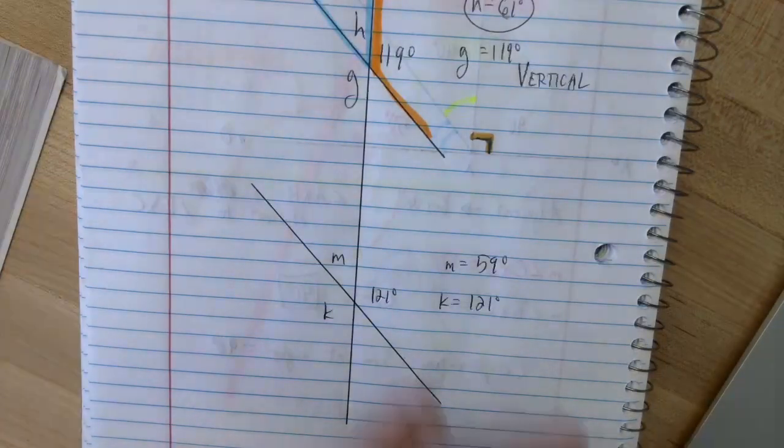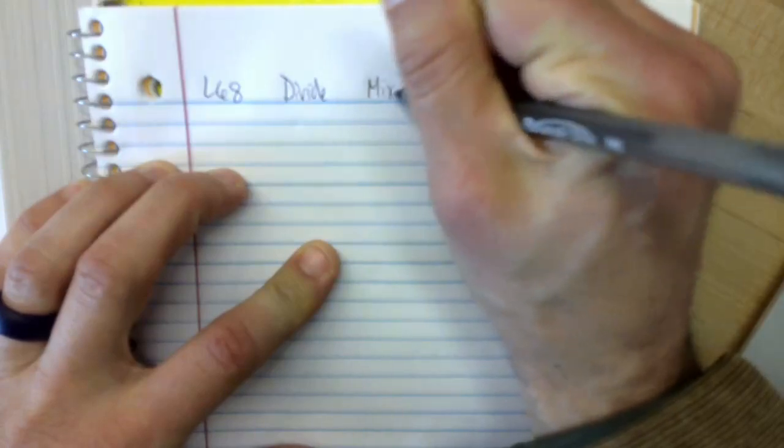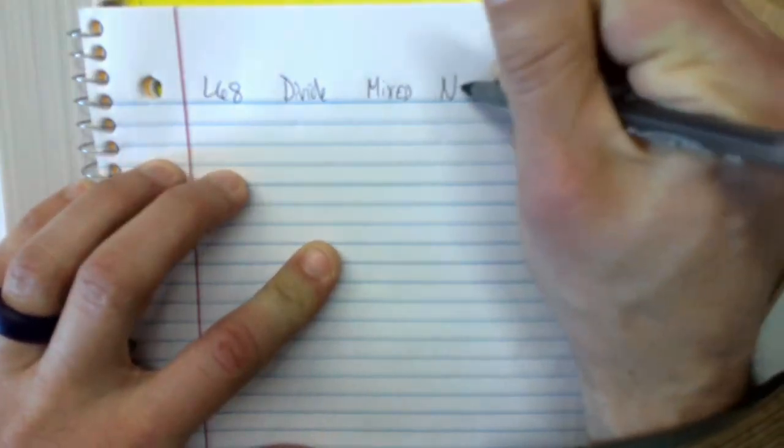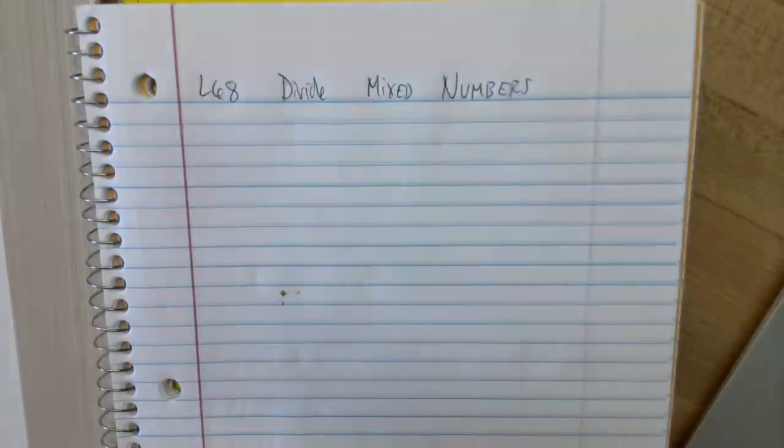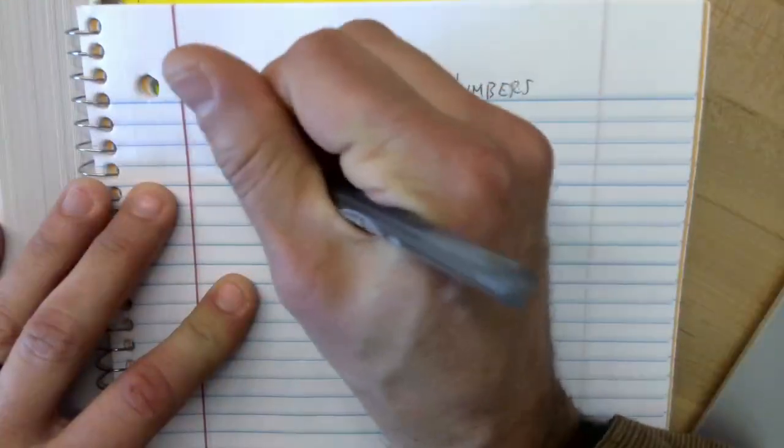All right. So lesson 68. It'll go by fast, because I had a lot more to draw in 69. 68 is going to be a piece of cake. We're going to divide mixed numbers, or in reality that's a trick. We're not going to do this. So let's take a look at example 1.